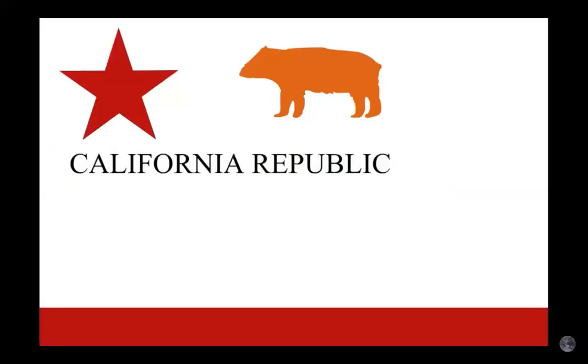The flag during this period consisted of a white field with a single red star in the outline of a grizzly bear, formerly indigenous to the state, at the top left. The words California Republic appeared below those symbols and a red horizontal stripe at the bottom of the flag.